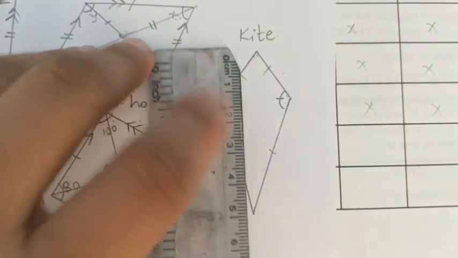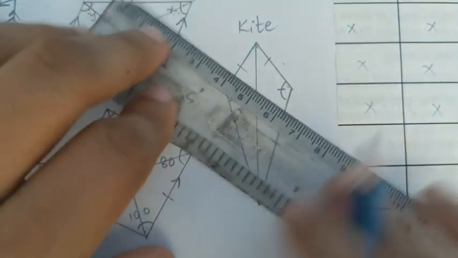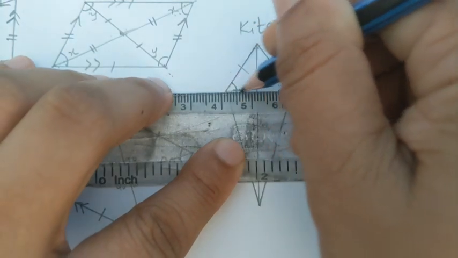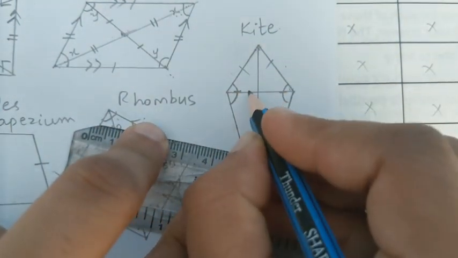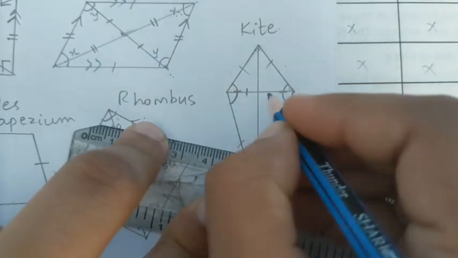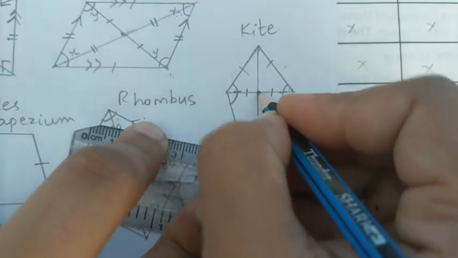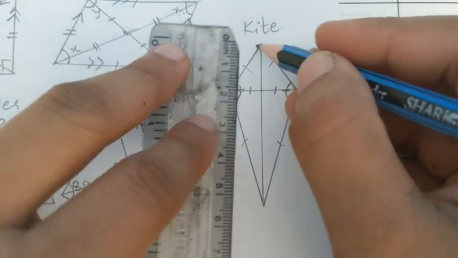And if we talk about the kite, we draw this diagonal line and another diagonal line. If this line is, let's say, 4 centimeters, then this will be bisected. This one would be 2 centimeters and this one would be 2 centimeters from the edge to the center to the edge. But this diagonal line is not bisected.